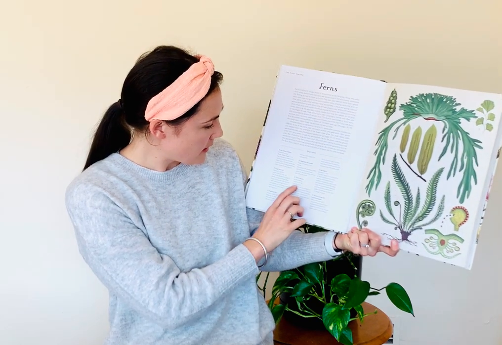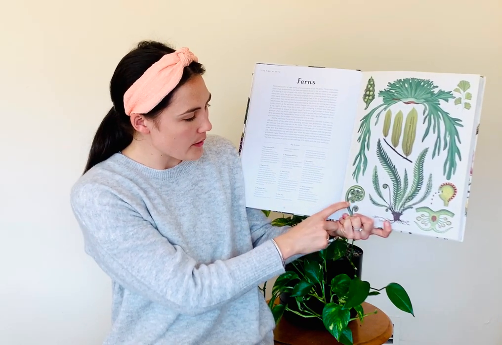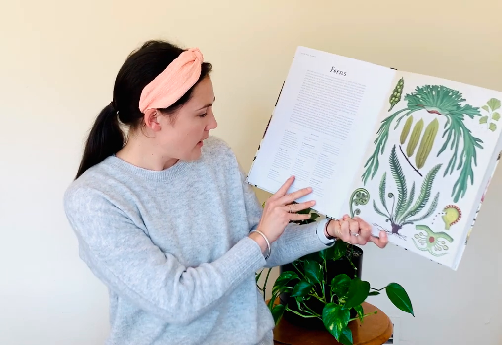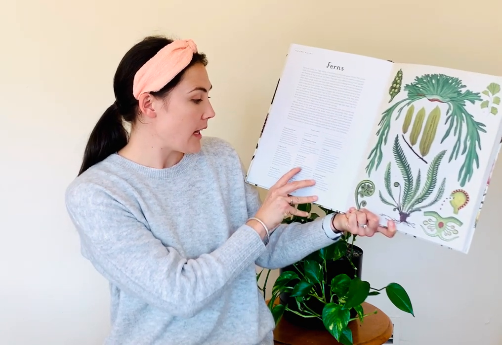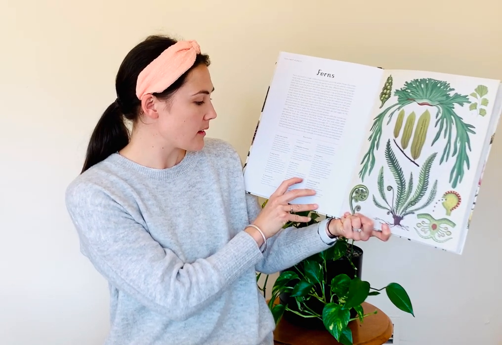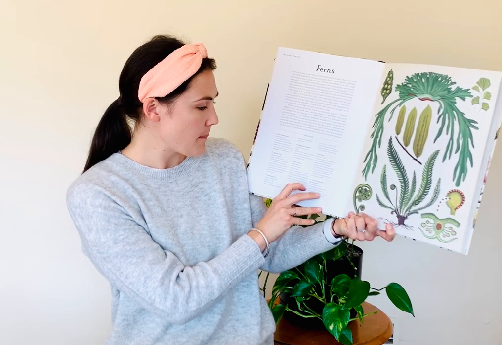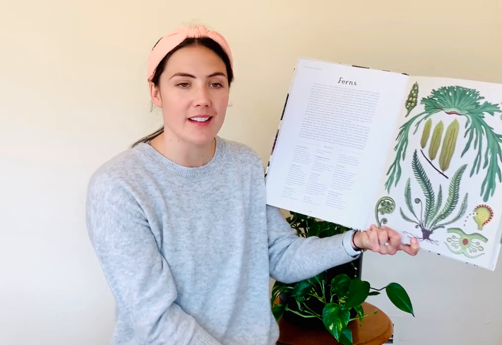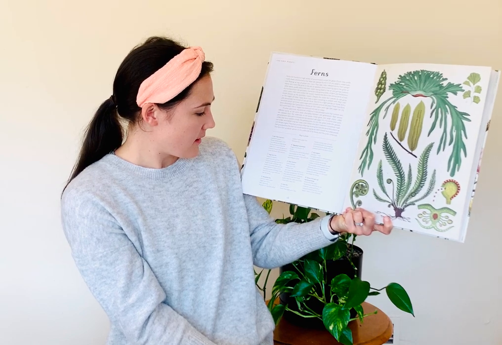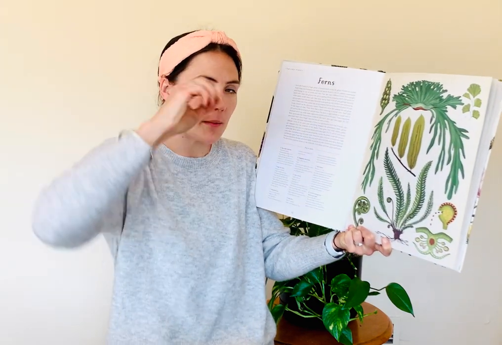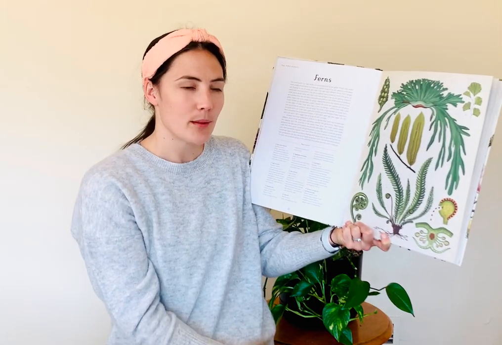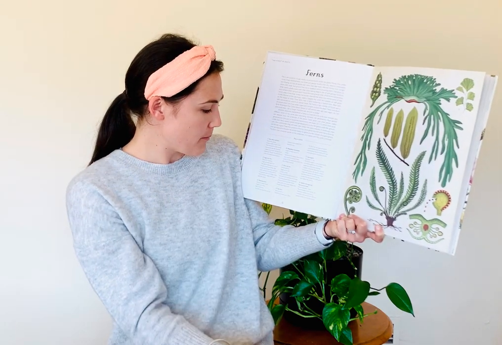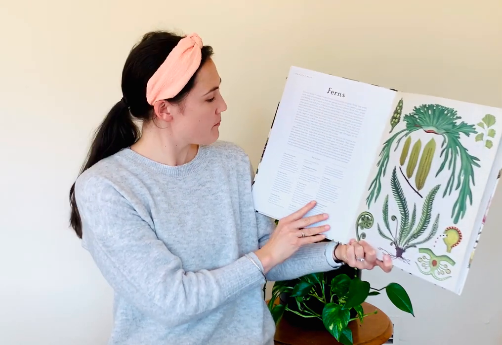It says here, it's the silver tree fern. That spiral has come off, and it's one of the large tree ferns of the tropics and subtropics, and they have silvery undersides to them. And they're coiled. That means they're sort of curled up before they become an unfurled fern.